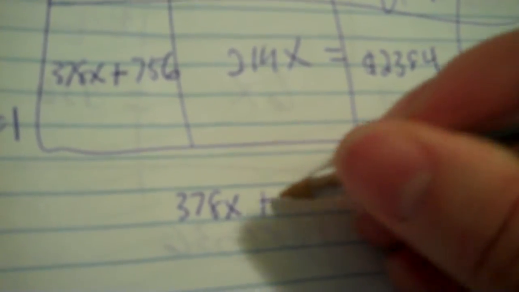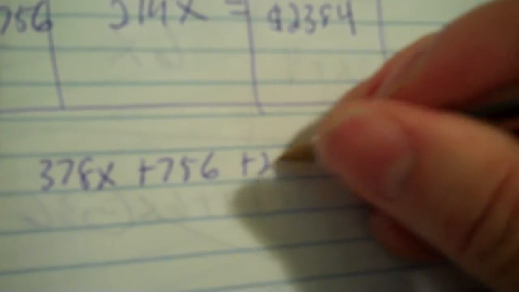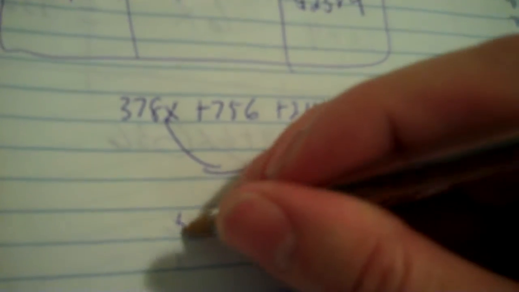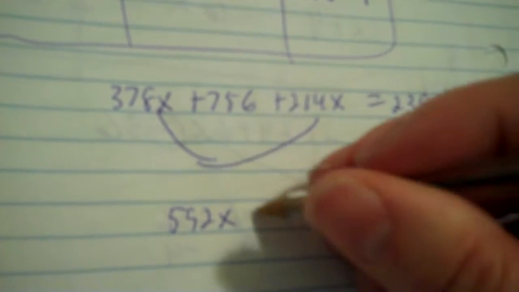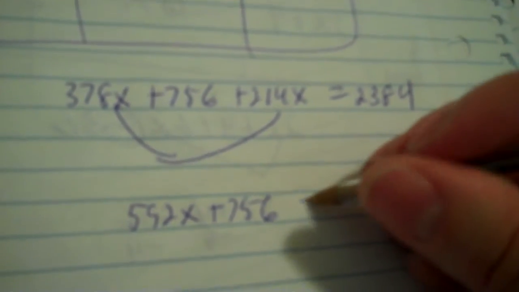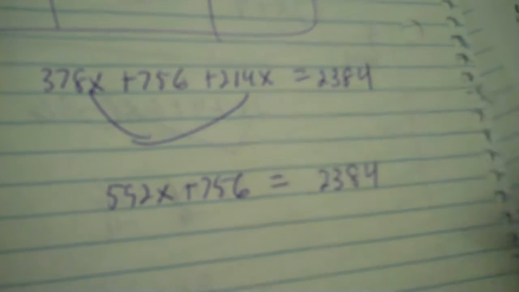Then I parenthesize and distribute. So 378 times x is 378x plus 378 times 2 is going to be 756. So I now have an equation, okay? 378x plus 756 plus 214x equals 2,384. So I combine the like terms of x, that's going to be 592x plus the 756, that's a constant, equals 2,384.